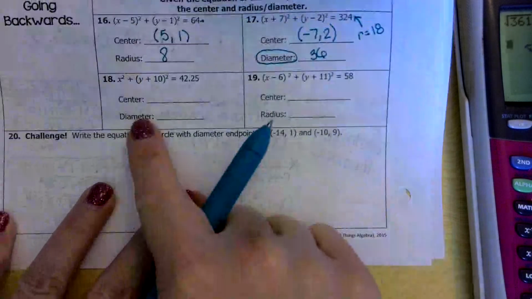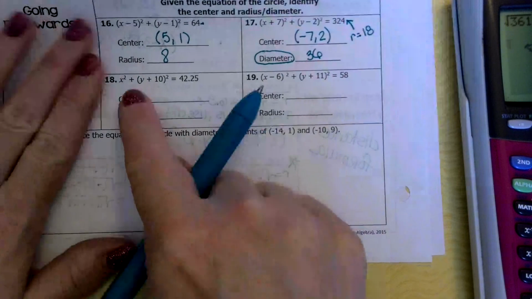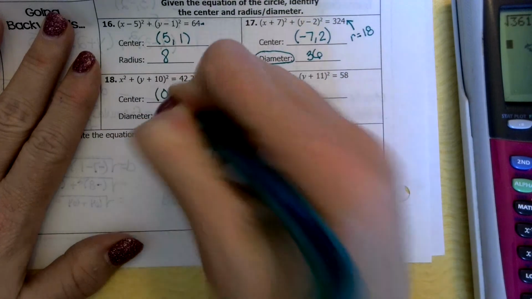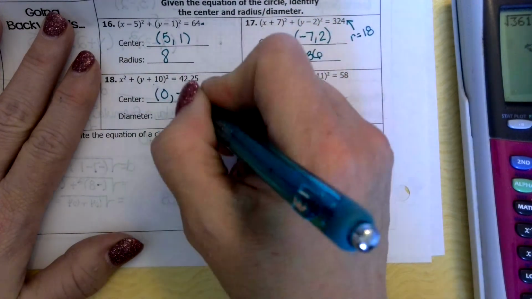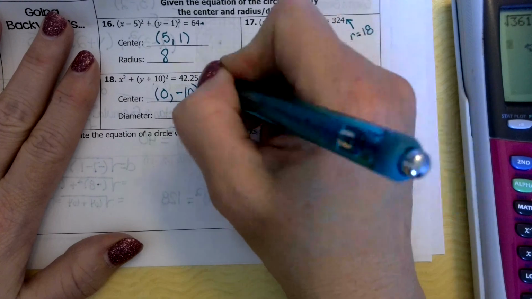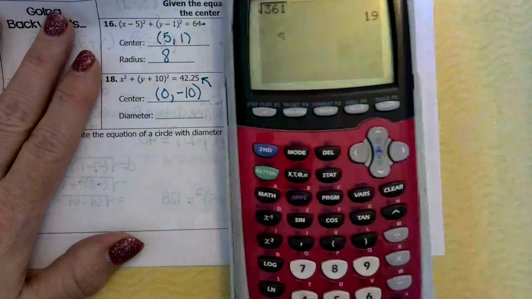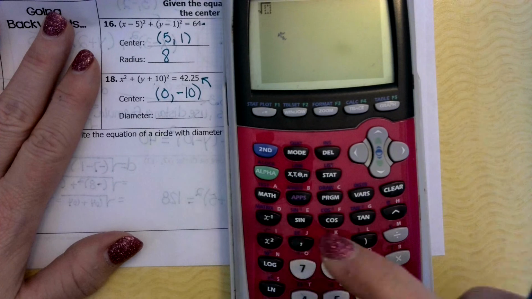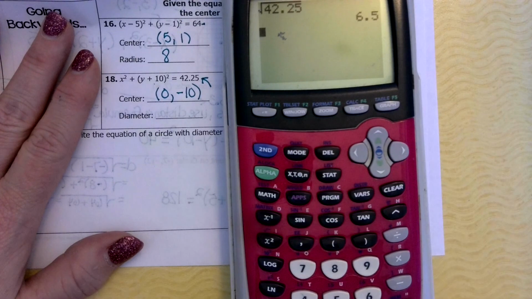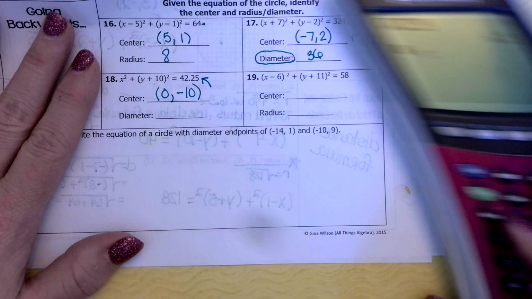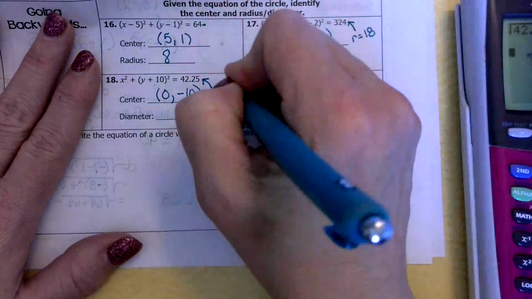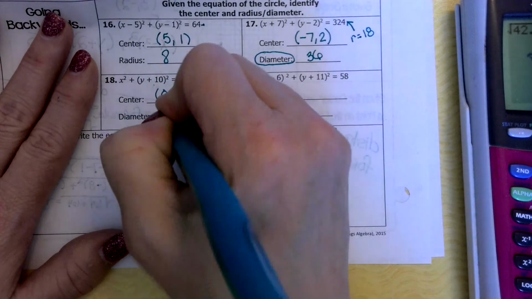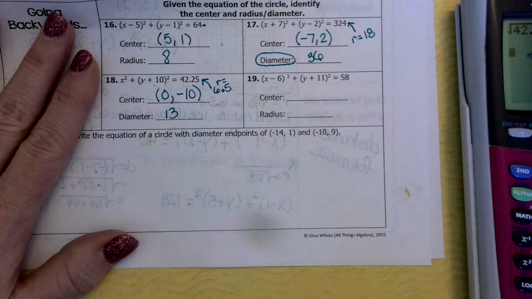Tricky. And they're going to try to do it again. All right. So this time the center, notice we don't have a number here. When you don't have a number, it is a 0. And then it's the opposite, so -10. And then to get the radius, we are square rooting. I don't have that memorized either. So square root 42.25. Okay, so it gives us 6.5. So that means my radius is 6.5. That means my diameter is double that, which is 13. So you do need to be careful with what they're asking you.